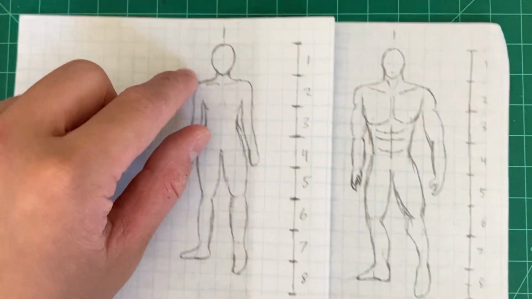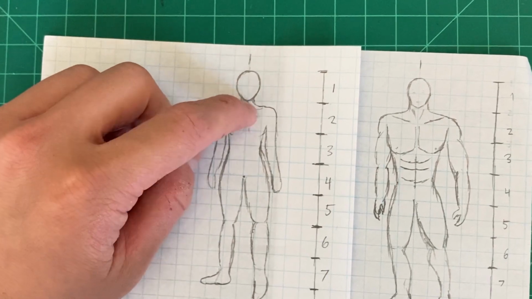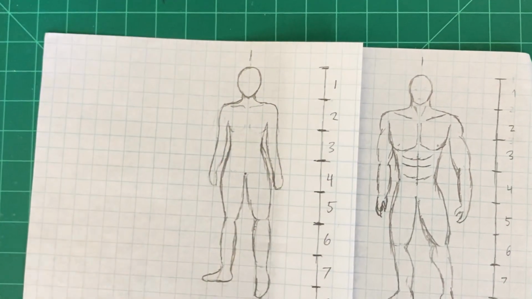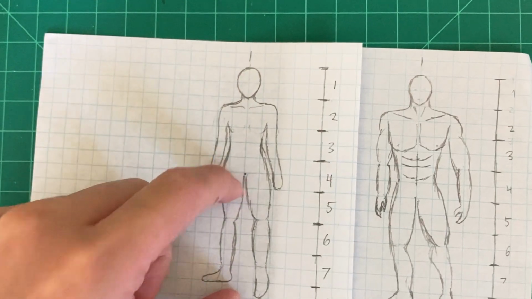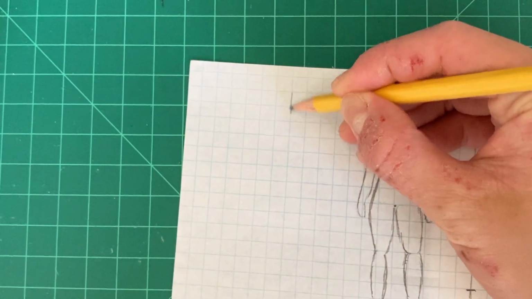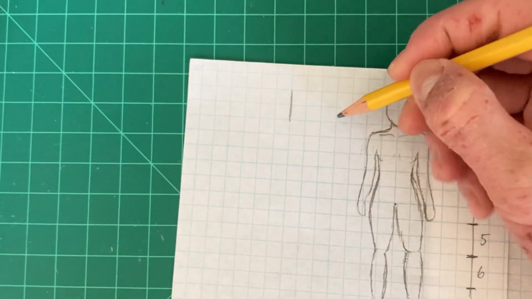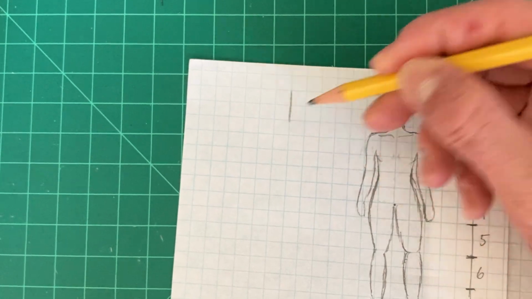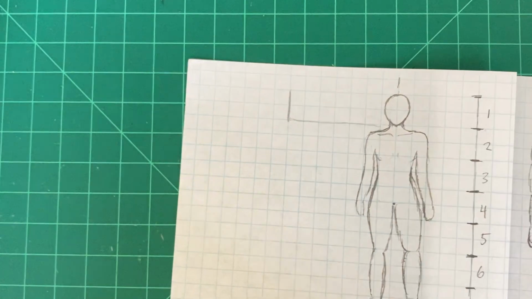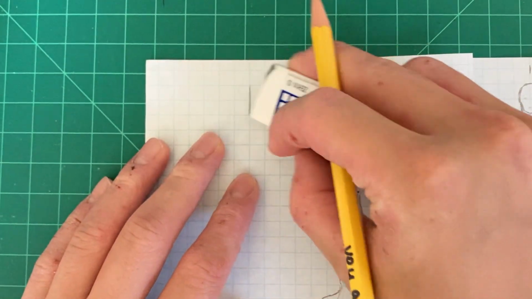So you see on the graph paper, I've drawn the head as 2 units for both figures. That way, we can convert these proportions into a box pleated tree really easily. For example, we'll say the head is about 2 units tall, and the arms are about 3 times 2, so 6 units long. It's a little bit more complicated than that, but you get the idea, hopefully.